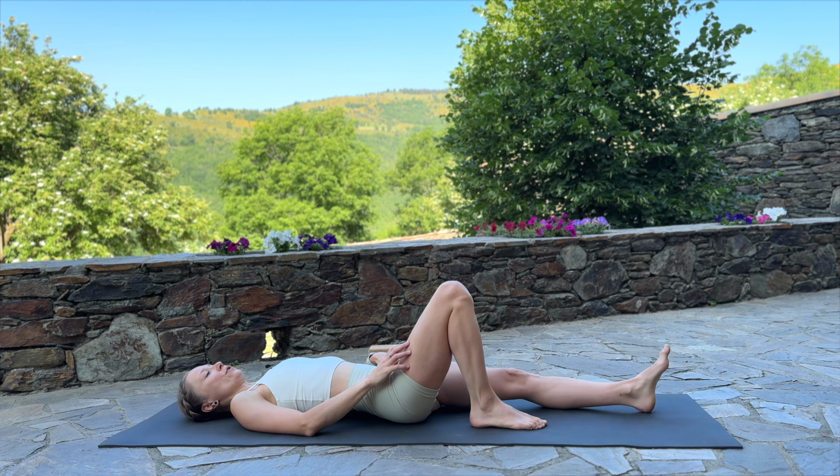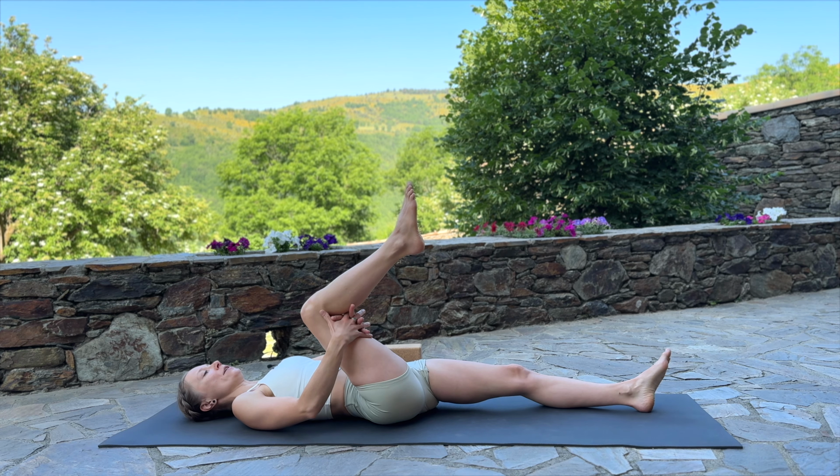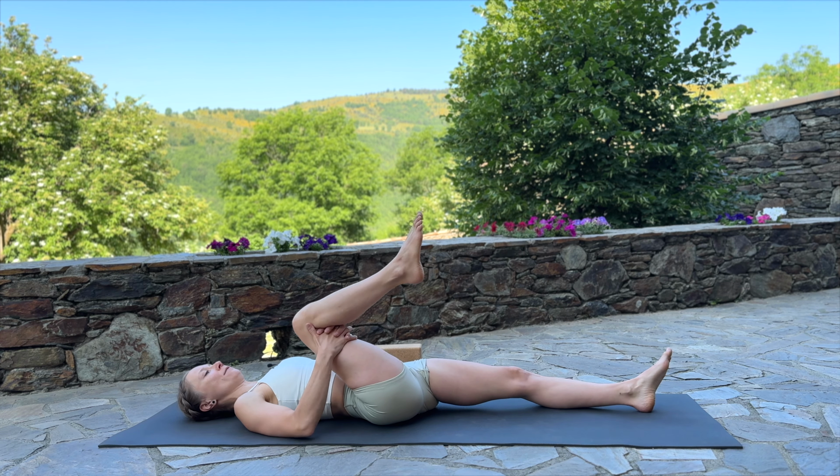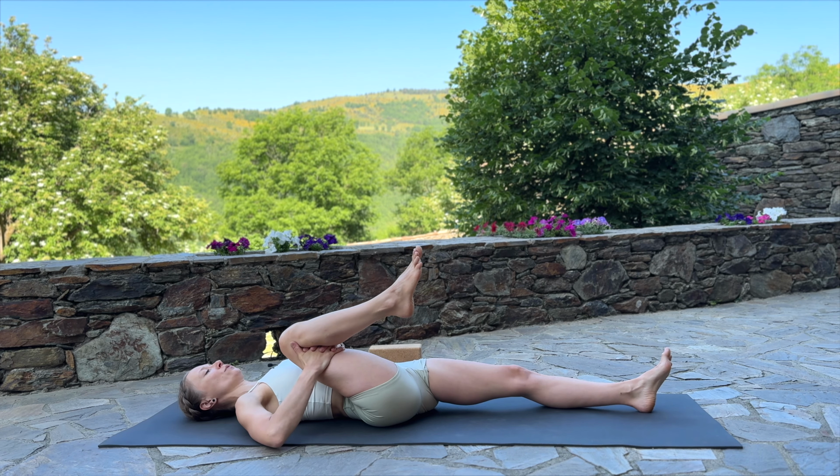Then stretch your left leg straight and bring the right knee to the chest, interlacing the fingers behind your thigh. And hold it here. Pulling the knee close towards the belly.